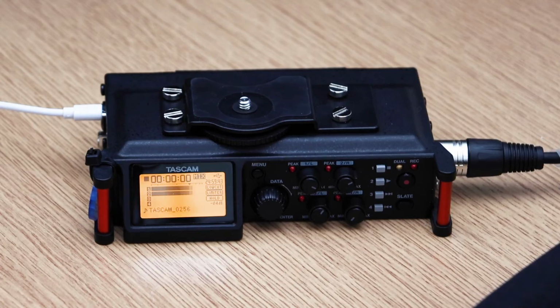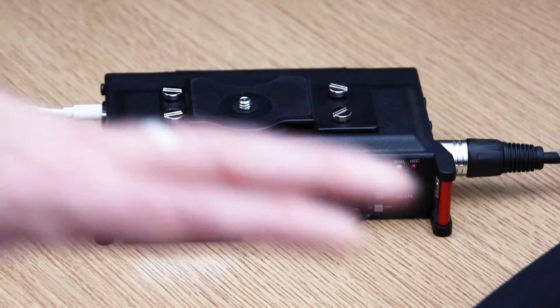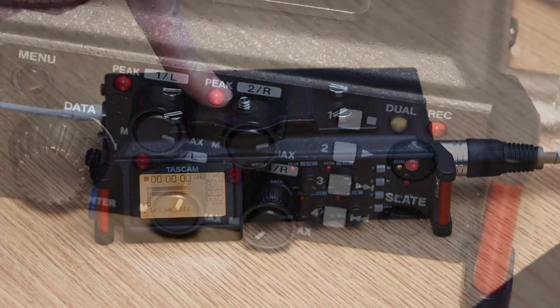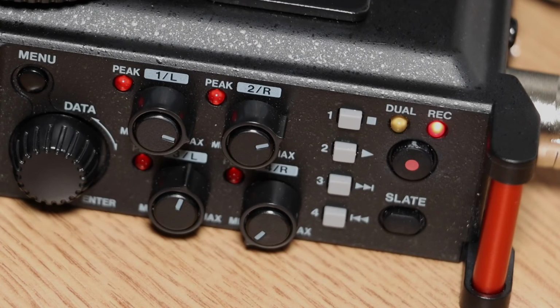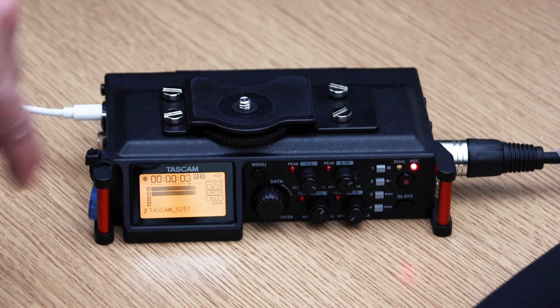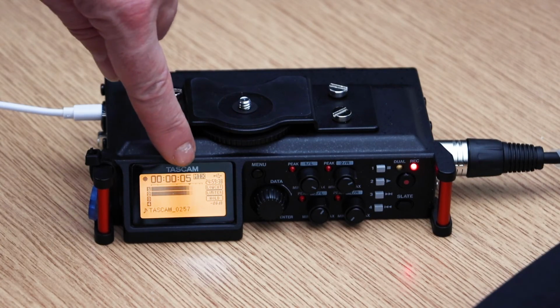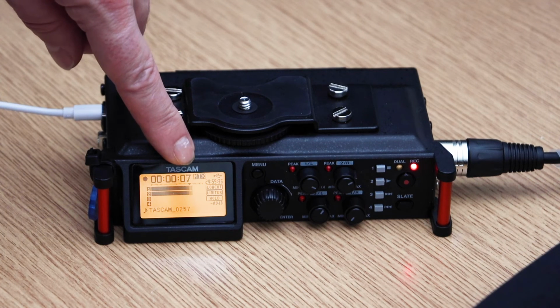So once you've got your desk all sorted out and ready to go, and you're ready to start recording, literally, you just press the record button. You get the full red light on there, and now that is operating and recording. You can see the amount of seconds that are trundling past just there as well.